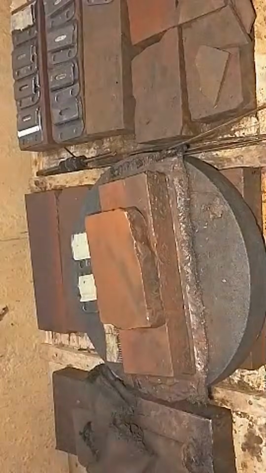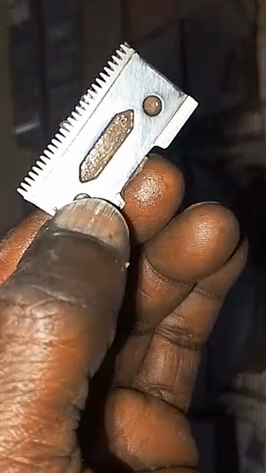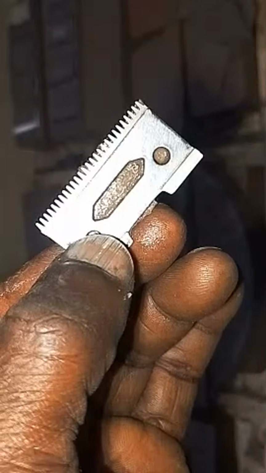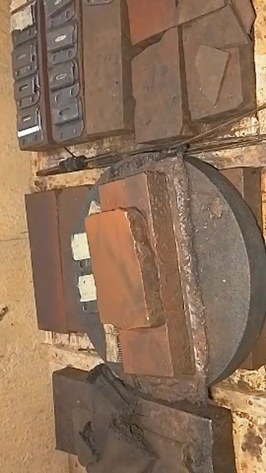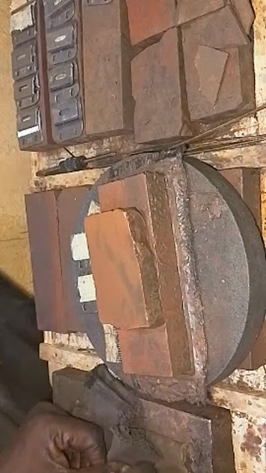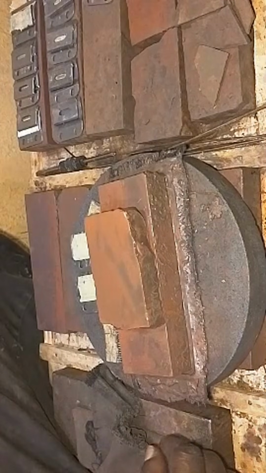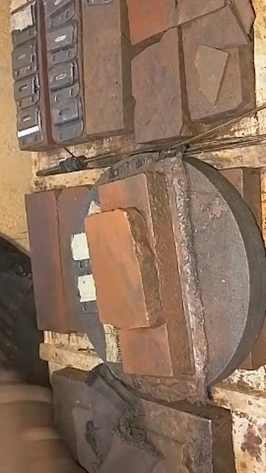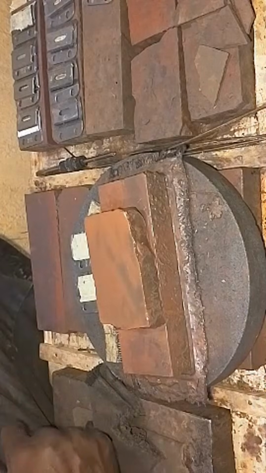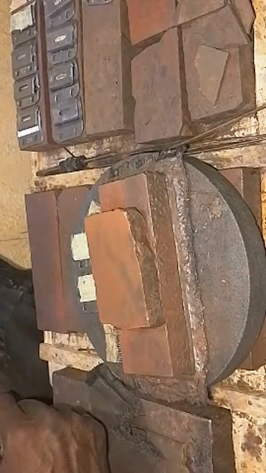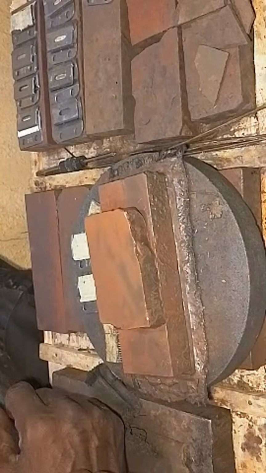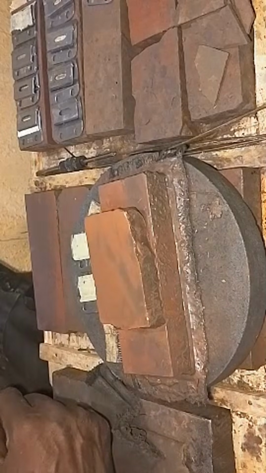Let's check again. You see? Okay, let's go for the bottom clipper blade now. All we are trying to find out is the stability of the thumb on the back of the blade, to know the exact place where you are going to place your thumb. When you repeat your sharpening, several times, you are going to get the same type of result.